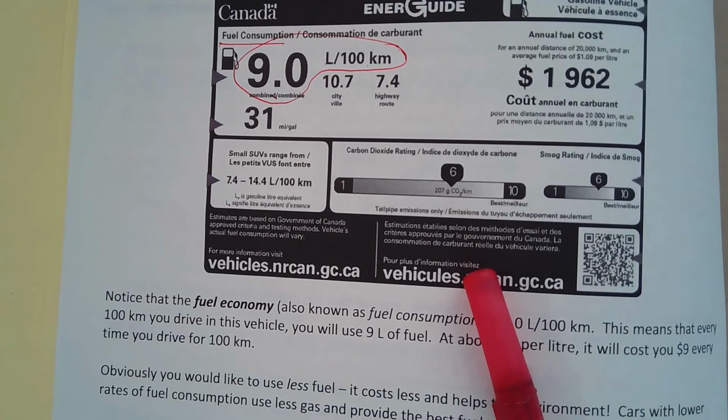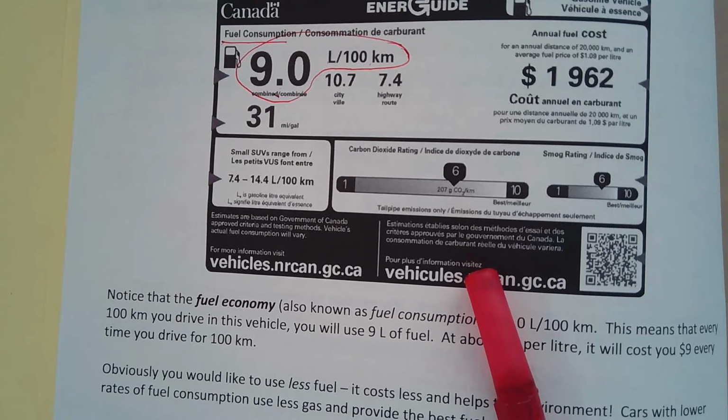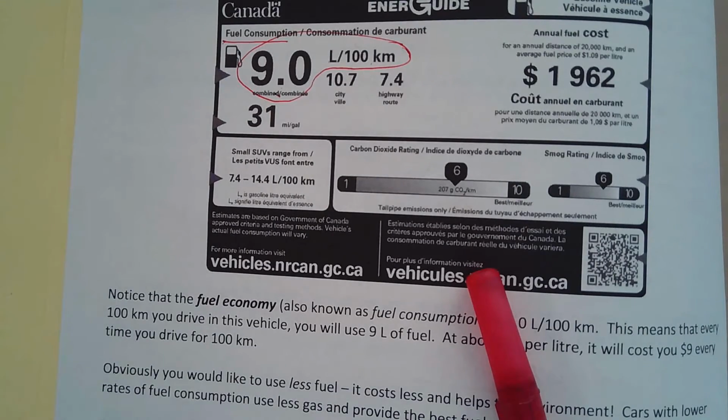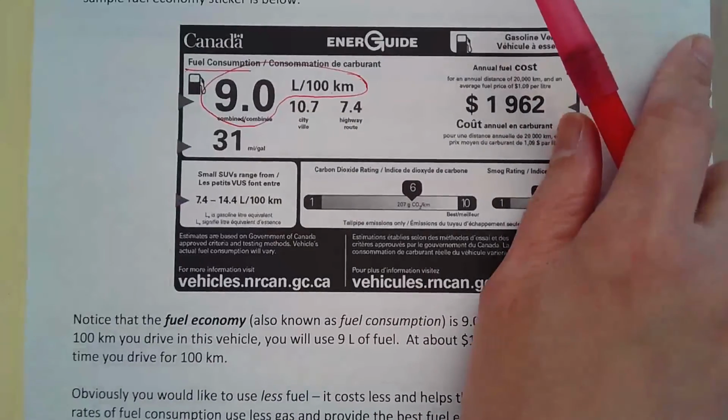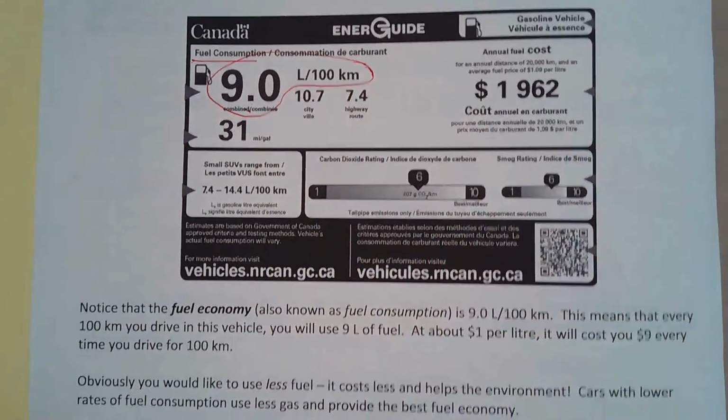So 9 of these, this much gas will help us travel 100 kilometers. Okay, 100 kilometers. That's about an hour of driving if you're traveling 100 kilometers per hour. Okay, leave it like that.